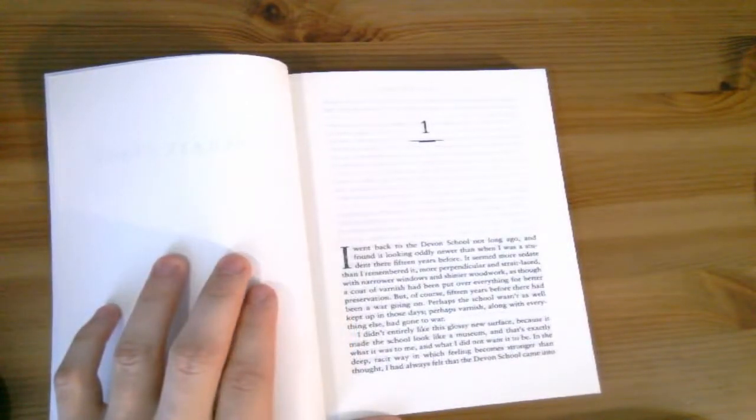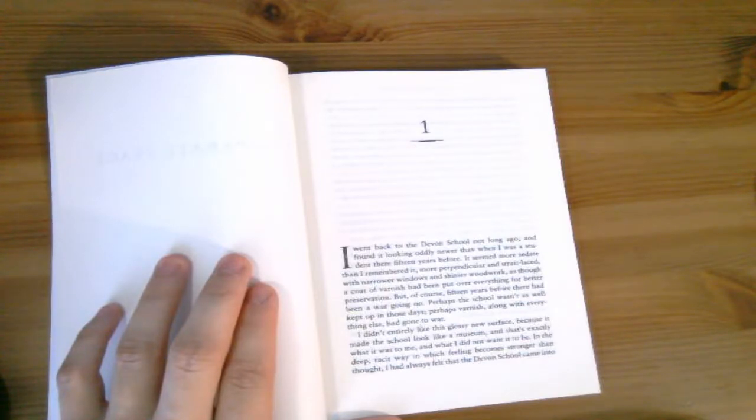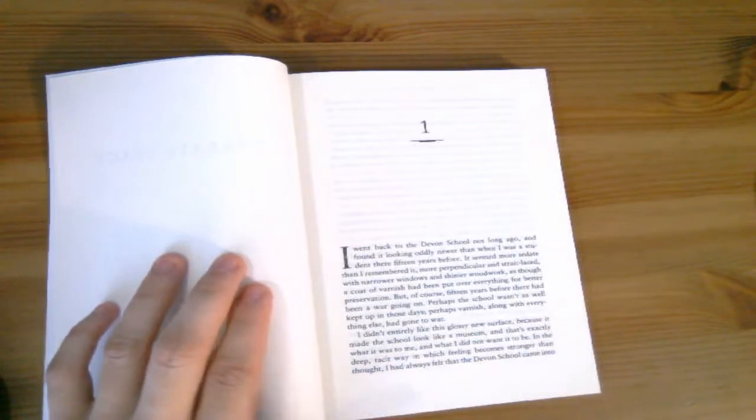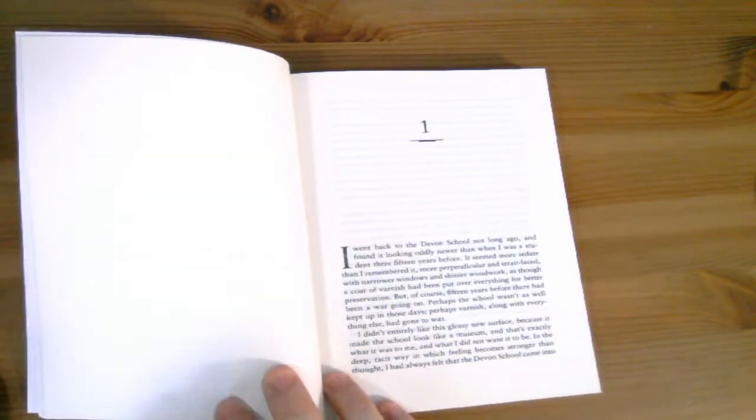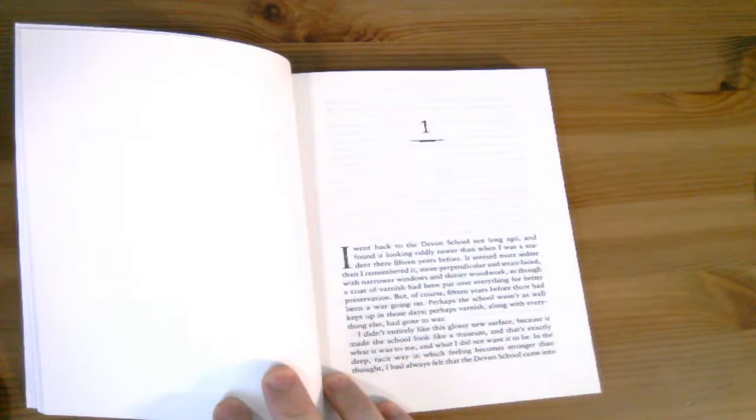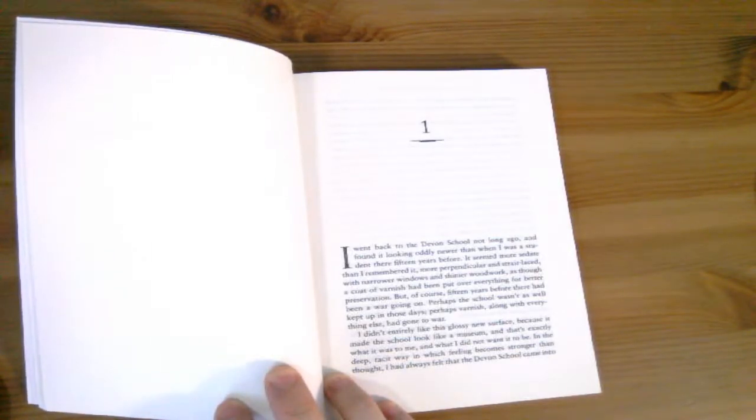Chapter 1. I went back to the Devon school not long ago and found it looking oddly newer than when I was a student there 15 years before. It seemed more sedate than I remembered it, more perpendicular and straight-laced, with narrower windows and shinier woodwork, as though a coat of varnish had been put over everything for better preservation. But of course, 15 years before there had been a war going on.